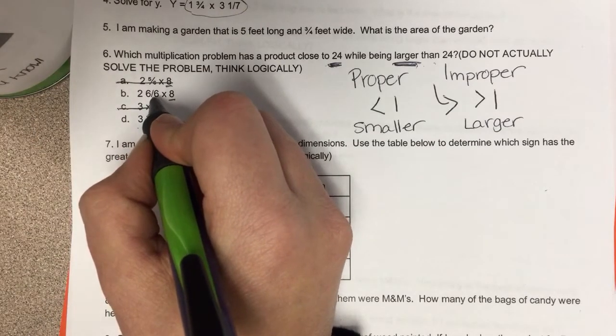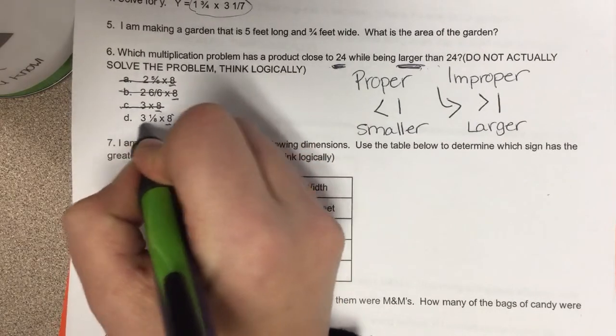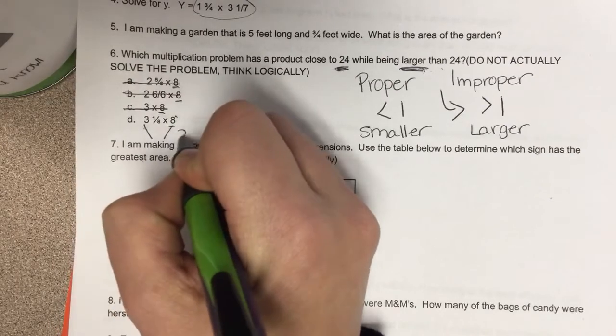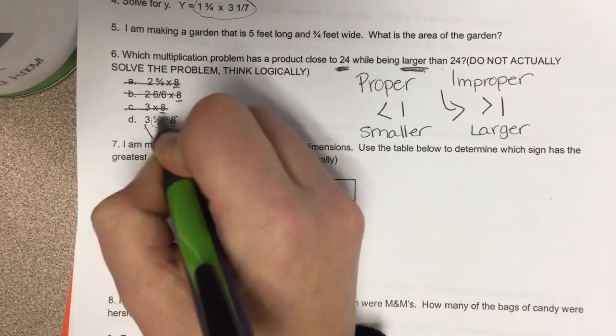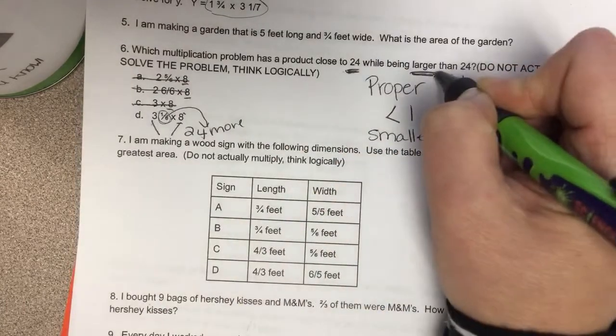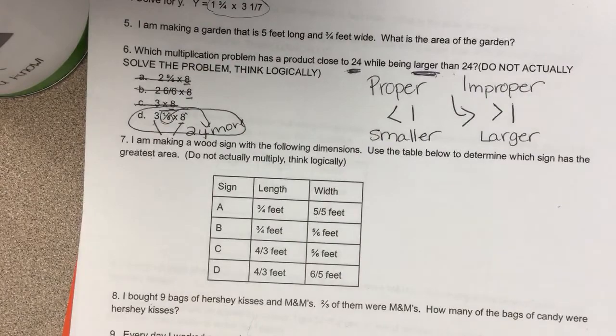That's a whole nother whole. This is like 3 times 8. These are the same. Can't be it. This is more than 3. 3 times 8 is 24. And then this just gives it more. So it's going to be the larger one. I didn't actually multiply all of them. I thought logically.